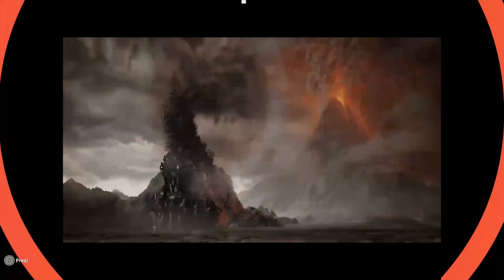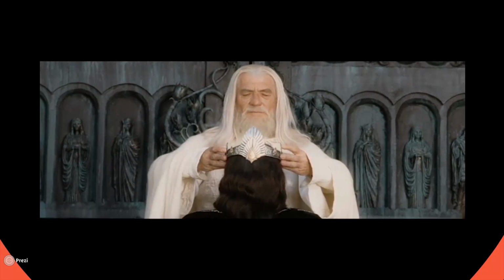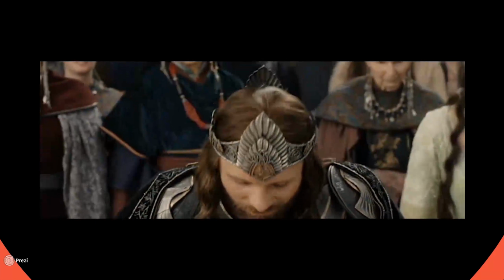The final stage is the equilibrium restored. This is when everything returns back to normal again. We can say that this is the happy ending of most films. In The Lord of the Rings, we can see this at the end of the third movie.